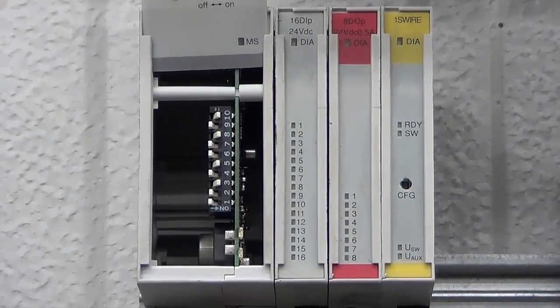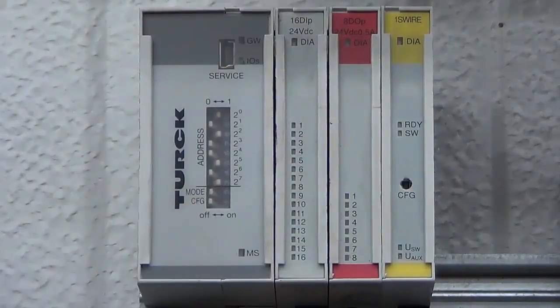Over and turn it on to change the address to 165. I slide the cover back down, and we'll power it back up. And that's all it takes for changing the dip switch.